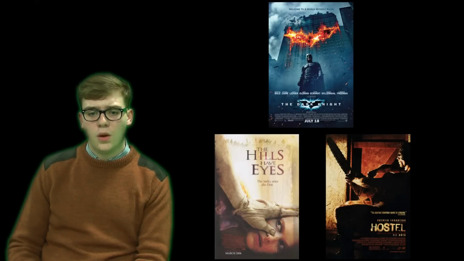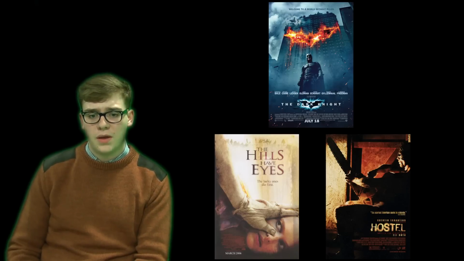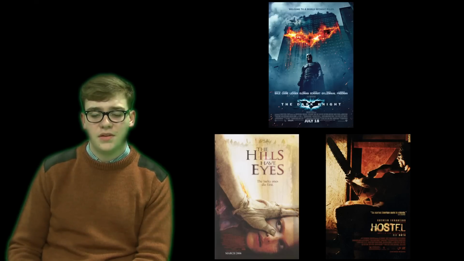All three trailers use a wide variety of techniques to attract and entertain audience members, whether it be Hostel, The Hills of Eyes, or Batman. All three manage to offer an exciting experience tailored to their specific target audience.